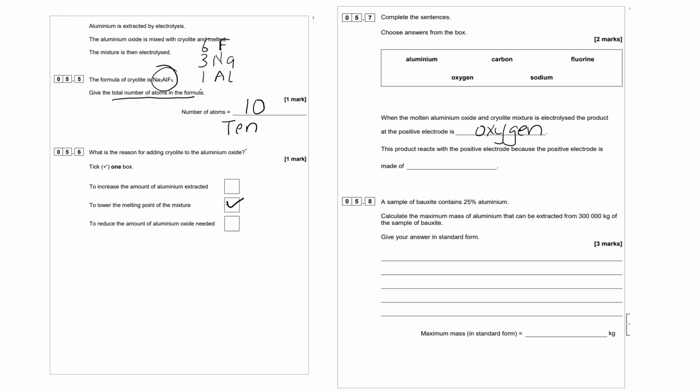And oxygen is going to the positive side. Oxygen has a 2- charge, so it will go to the positive side. This product reacts with the positive electrode because the positive electrode is made out of carbon. So those are the answers from the boxes.